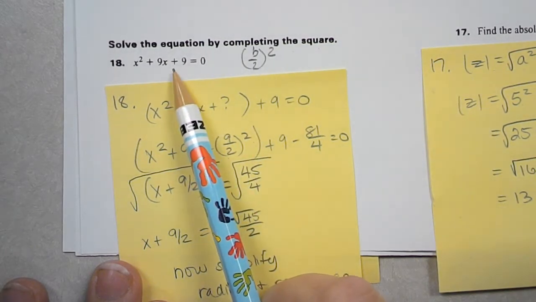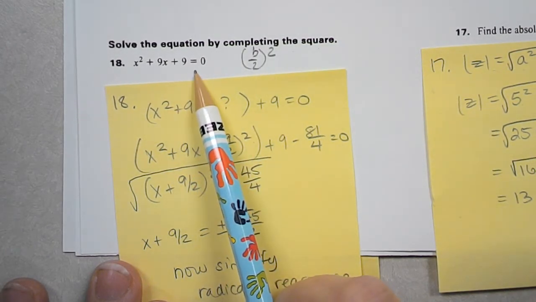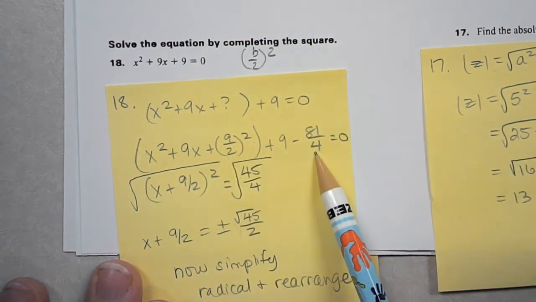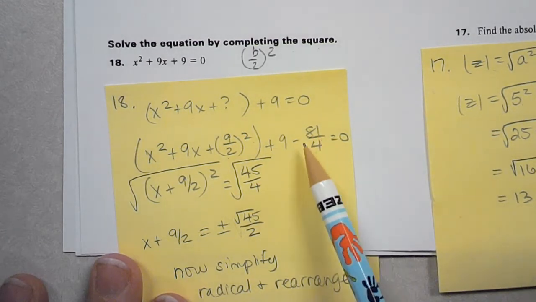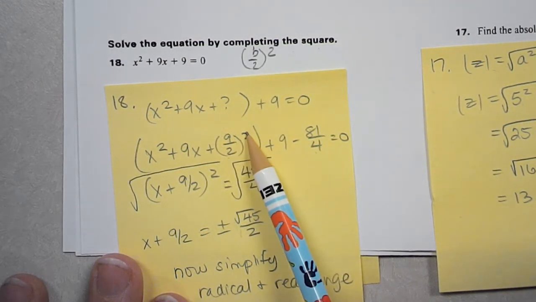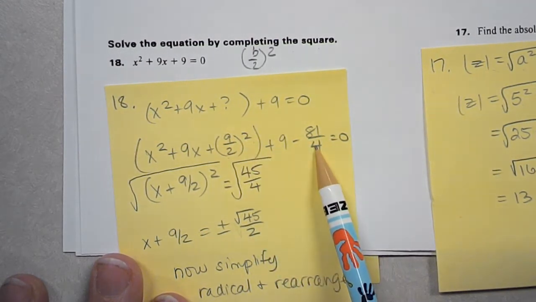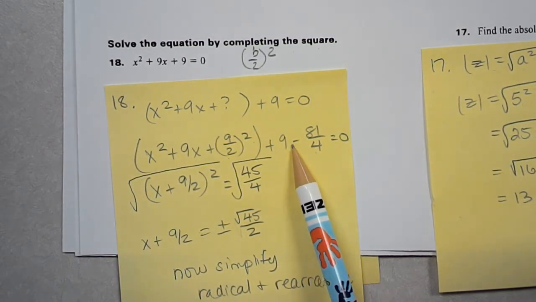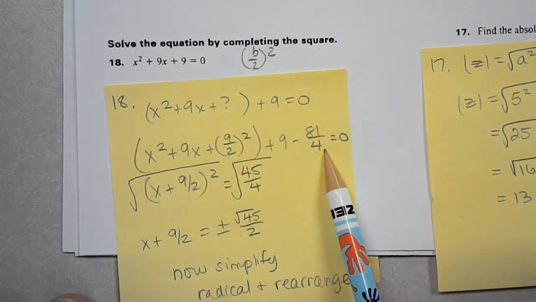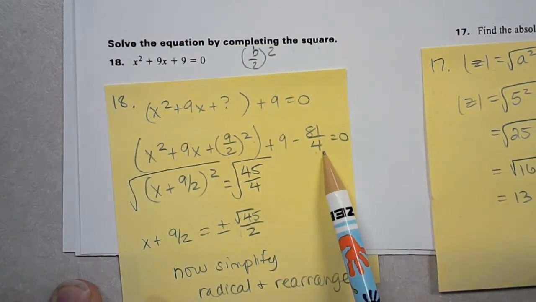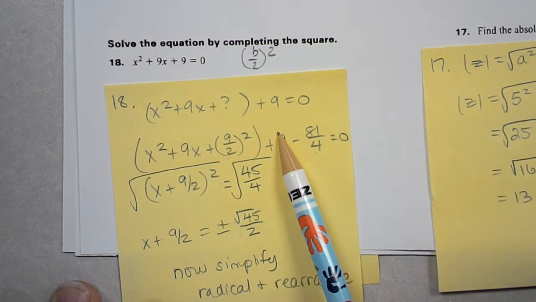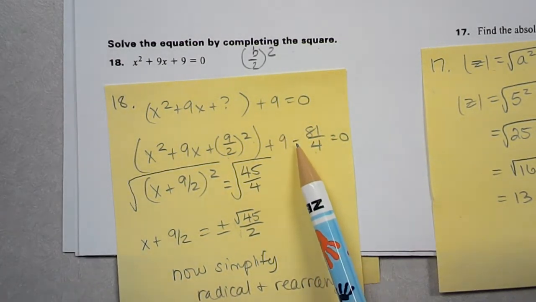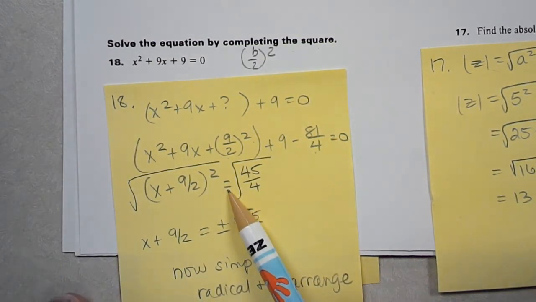Whatever I do on this side, I also need to either subtract it on this side or add it to the opposite side. It doesn't really matter. So I decided to subtract it. Since I added 81 over 4, I subtracted 81 over 4. Now I need to convert my 9, the whole number, into a fraction which has fourths. So I multiply 9 times 4 is 36, and so I have positive 36 and negative 81, and that gives me negative 45, and I went ahead and moved it to the other side of the equation.